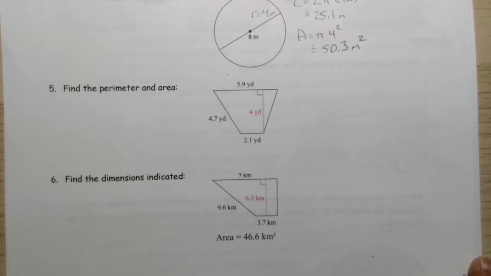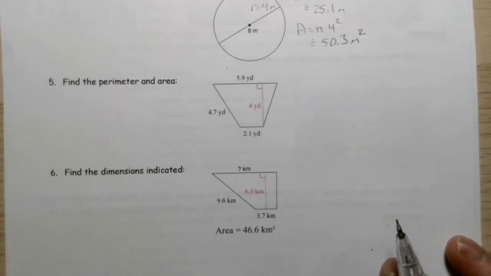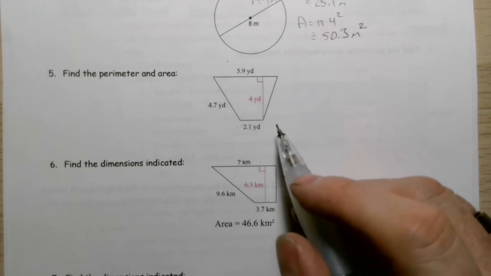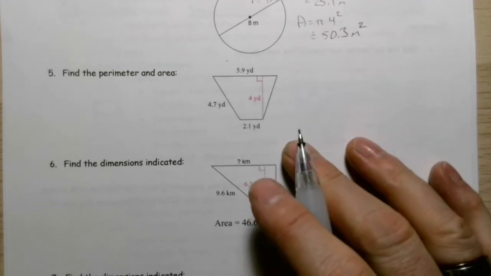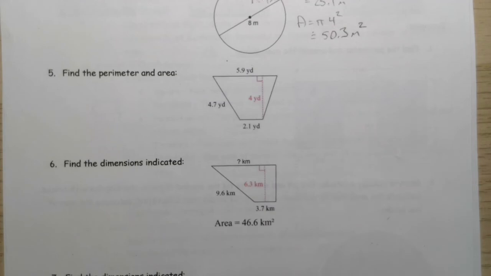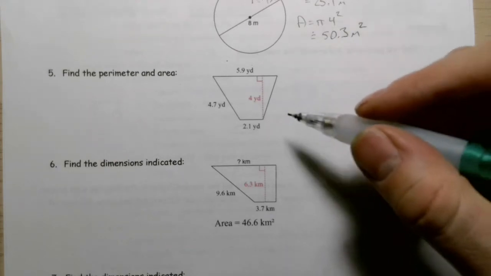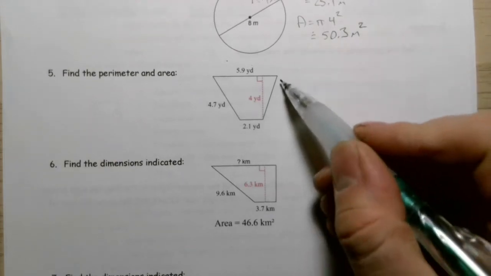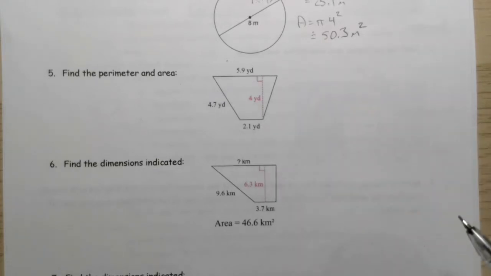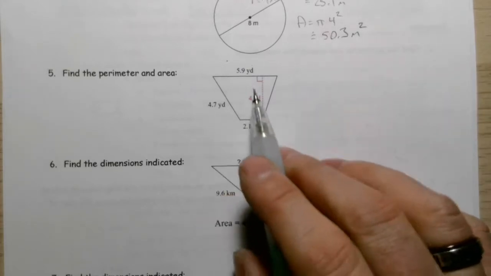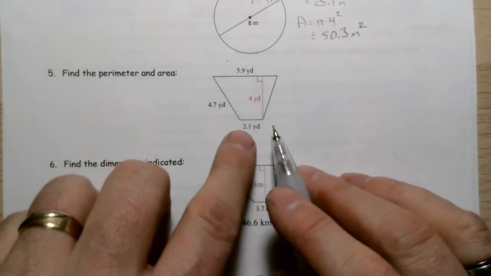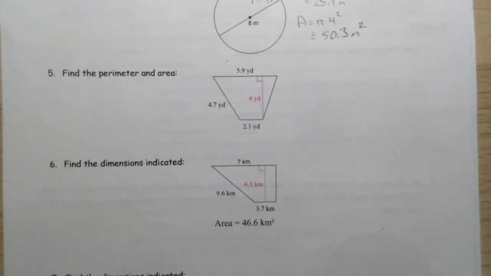Take a look at the next one. Let's find the perimeter and area of this trapezoid. Okay. Well, we've got a similar sort of situation going on here where there's some information that's missing that I'm going to need to be able to answer this problem. I need to know what this length is. This is going to take me a little bit of work to figure out because notice that this is a little bit offset. It's not quite this nice symmetrical shape here, so I'm going to have to kind of fiddle with this a little bit.